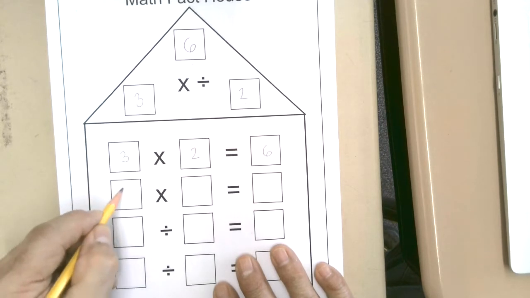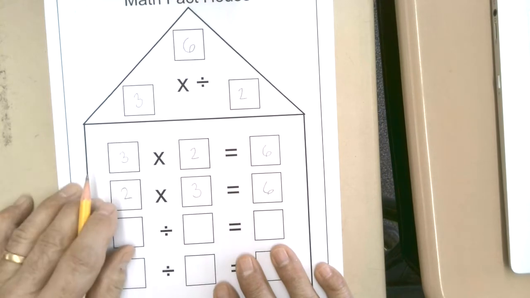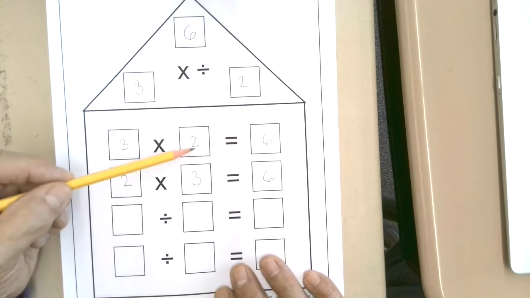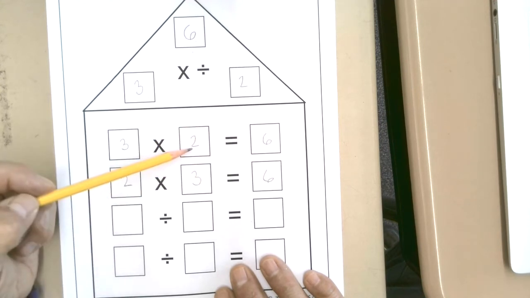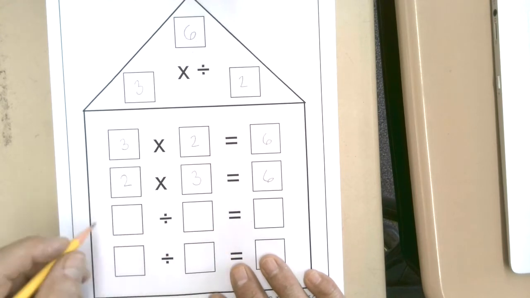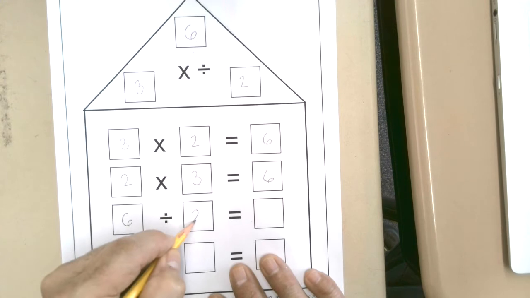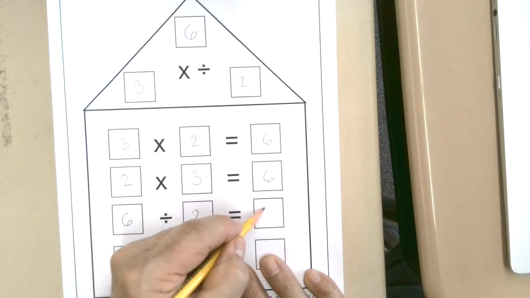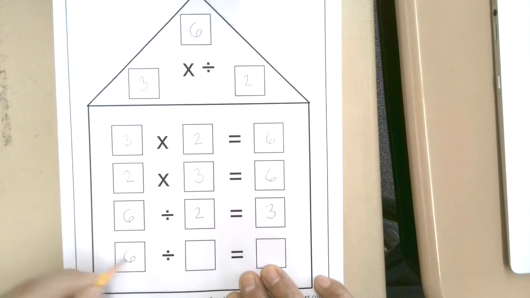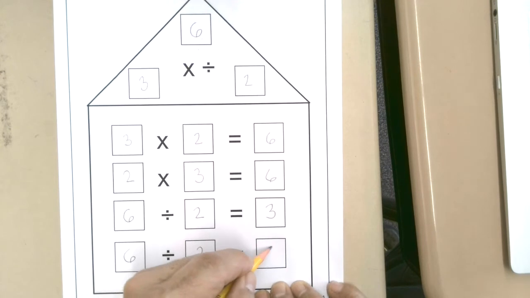And I know that 2 of the 3s equals 6. If I know that 3 goes into 6 2 times, or 2 goes into 6 3 times, I can do the division. So 6 divided by 2, or split into 2 groups, gives me 2 groups of 3. And 6 divided into 3 groups gives me 3 groups of 2.